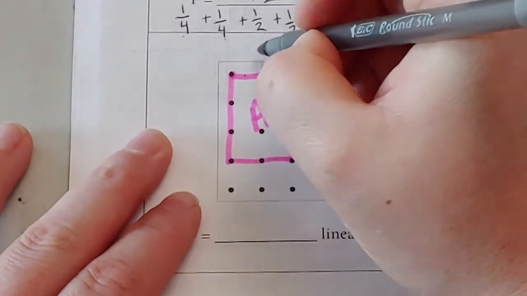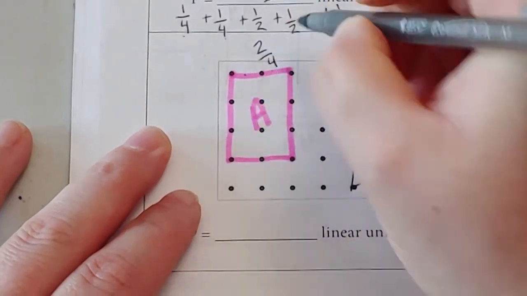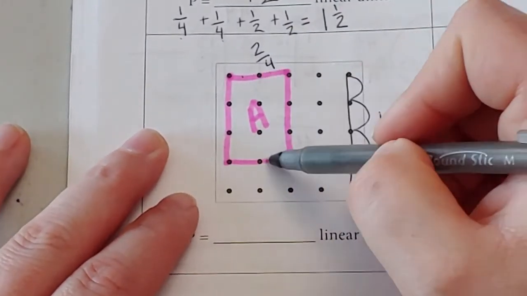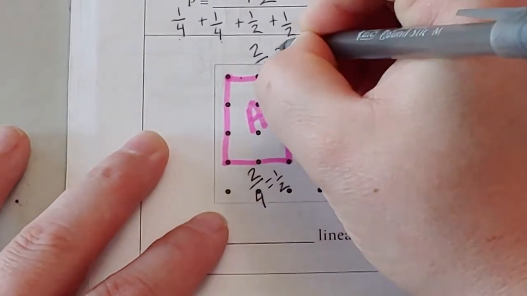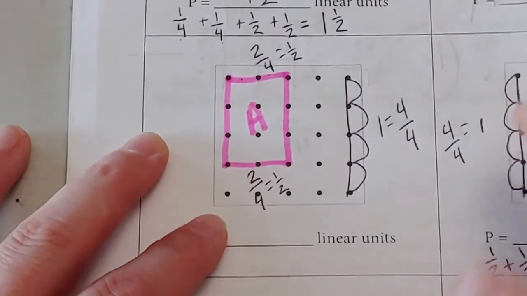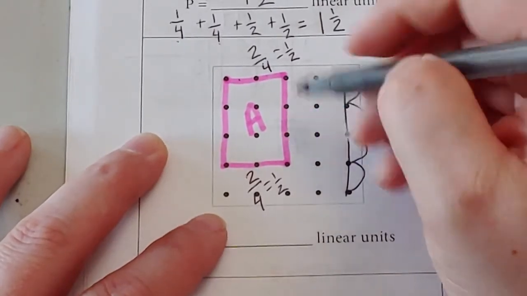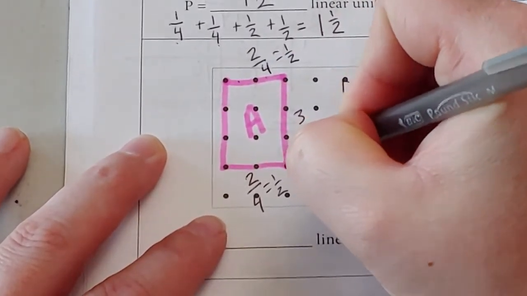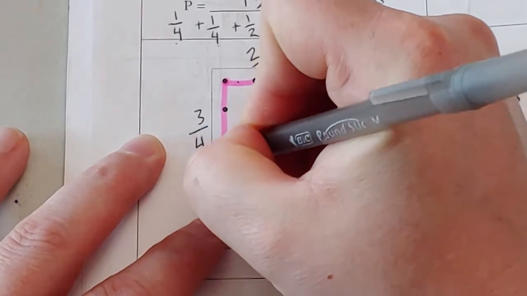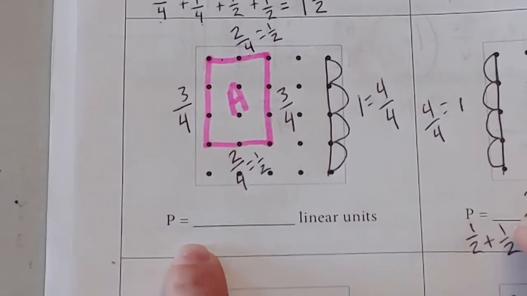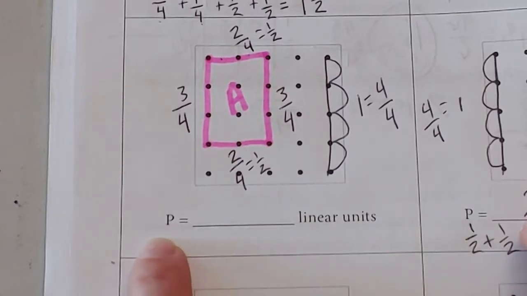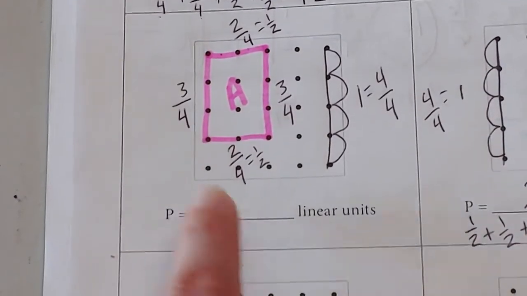Okay, so there's 2/4. This is a rectangle, so one side and one side are going to be the same length. All right, and then I've got 1, 2, 3. So 3/4 for that side. Again, you're going to pause, get me an equation down here at the bottom, and an answer on the line.